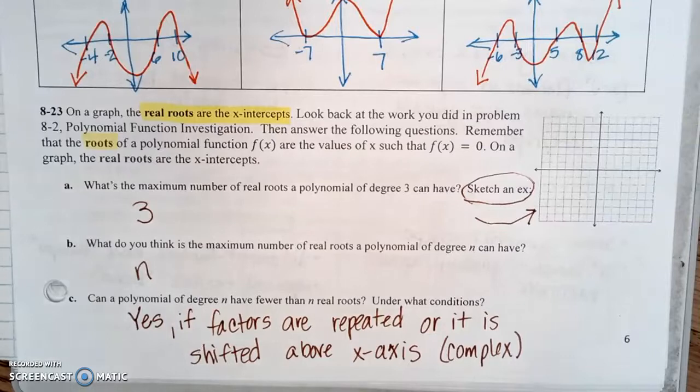So question C says, can a polynomial of degree n have fewer than n real roots? And under what conditions? The answer is yes. It's not as common, but sometimes factors are repeated, like in example D. Okay, see how they're repeated in D, so it just bounces off?